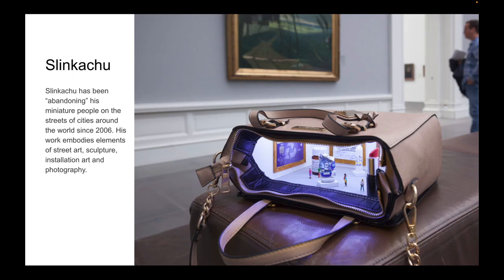Now this is Slinka2. You guys are probably familiar with his work from our early presentation about the elements. We actually looked at his work for proportion. Sorry, blanked out there. So this is Slinka2, and he's pretty famous for abandoning his miniature people on the streets of cities around the world, and he's been doing this since 2006. Now his work embodies the elements of street art, sculpture, installation art, as well as photography.